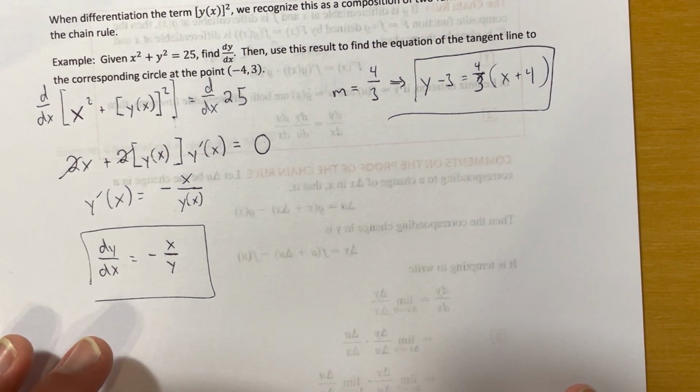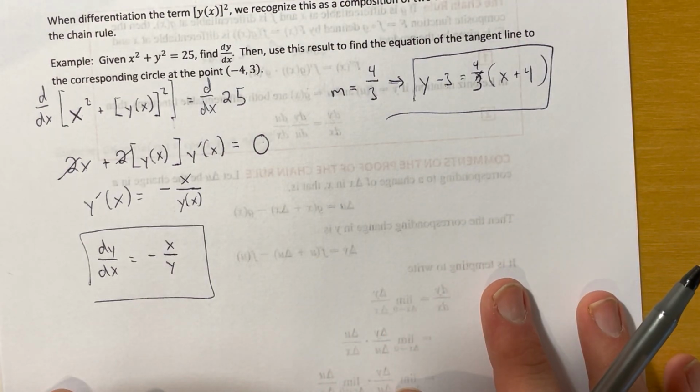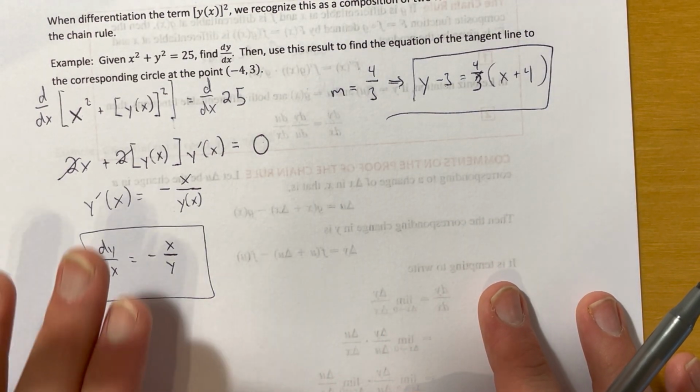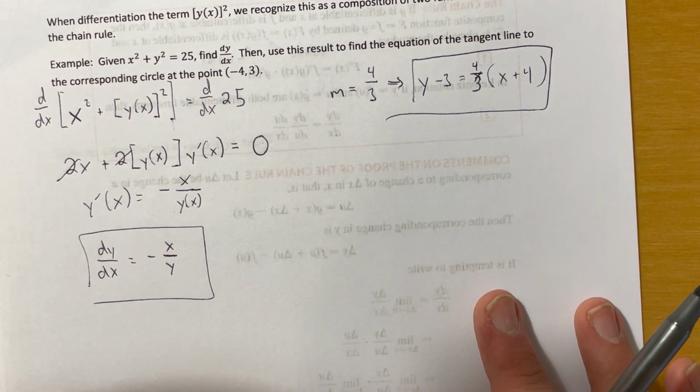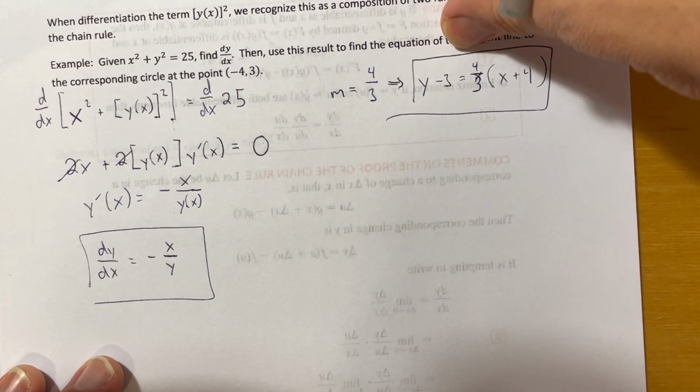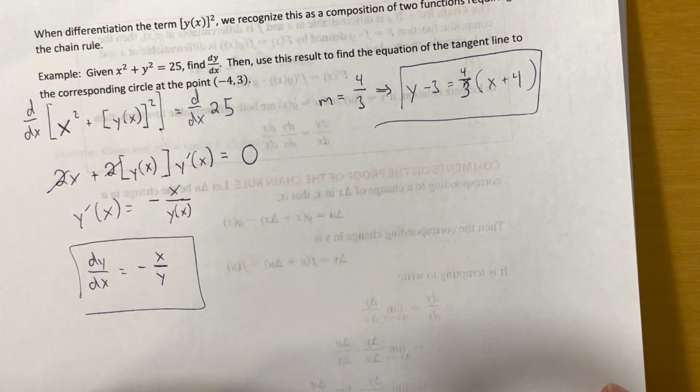Okay? So one example down, this process is what we call implicit differentiation. Notice that what we're doing is we're taking the derivative without needing y to be isolated first. And it's really the chain rule, which we used right here, that's allowing us to do this.